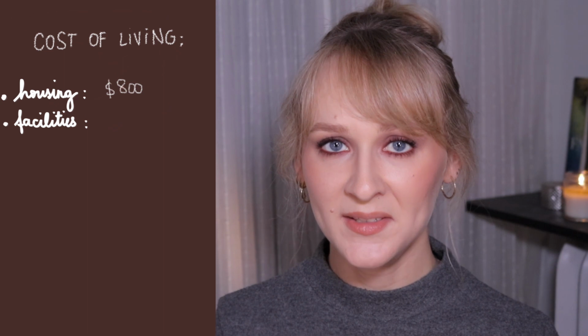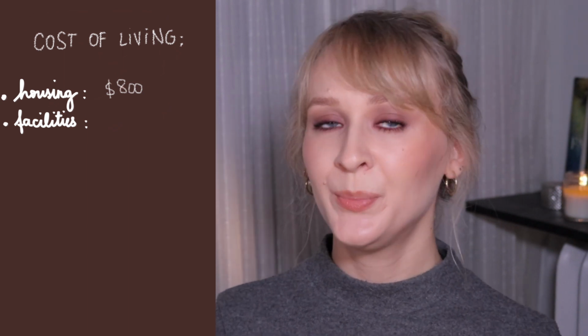We are going to use random and simple numbers, and then you can just replace these numbers with your own. So the first thing we have to pay for is rent, mortgage, whatever expense you have to have a roof over your head. So I'm going to put my rent at $800. Then we have all the facilities, all the bills, such as water, electricity, gas, whatever applies to you. I'm going to put $150 for that. Then you have your phone and internet bills.